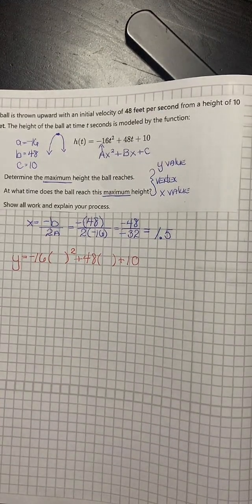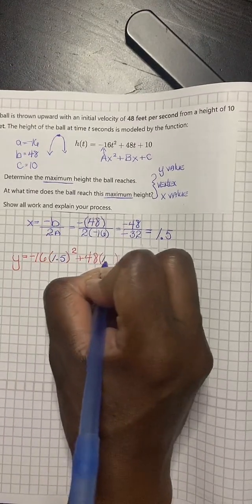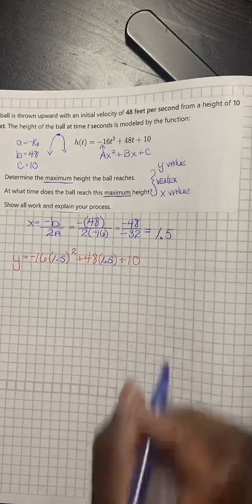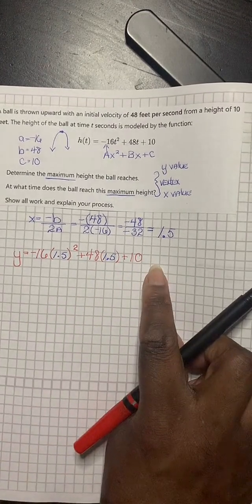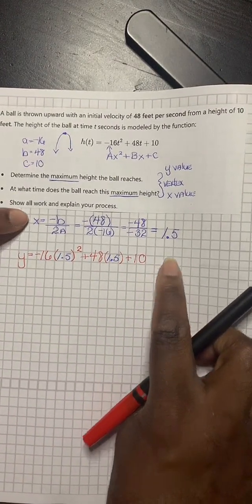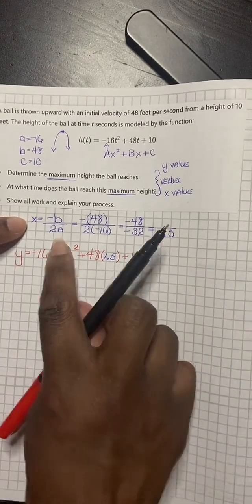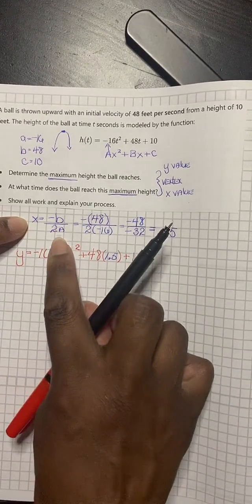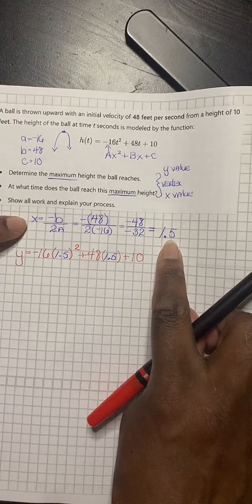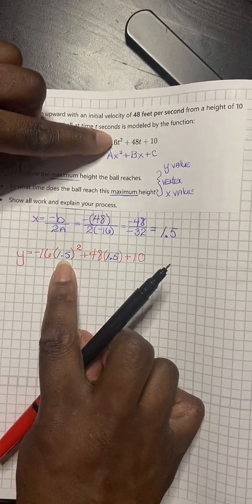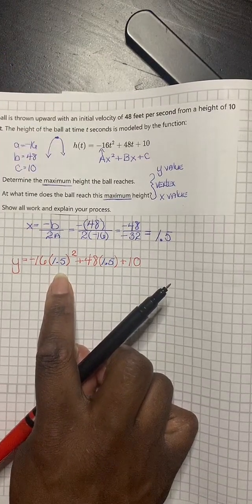Okay, we found the t. So the t is 1.5. We're doing this to find our vertex. For our vertex, we need an x value and then a y value. After we solve it by using the equation negative b over 2a, we're going to take this 1.5 and substitute it in for our t value so we can figure out what our y for the vertex is.